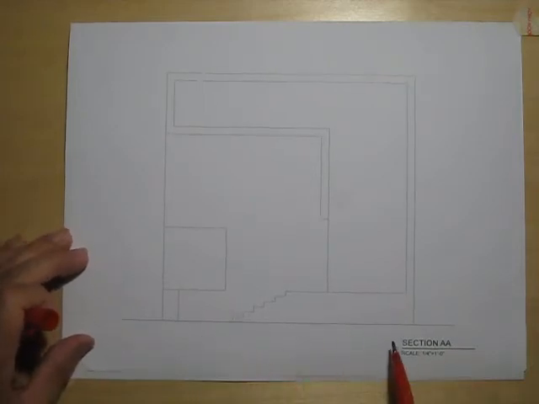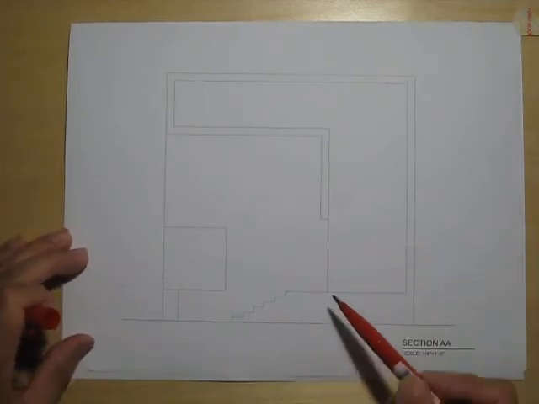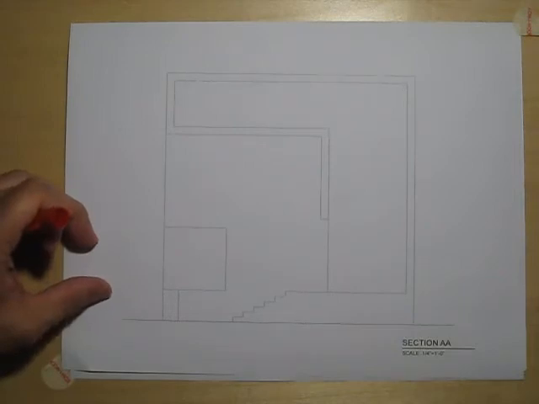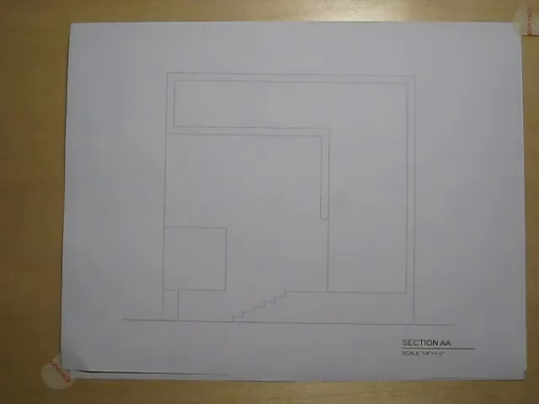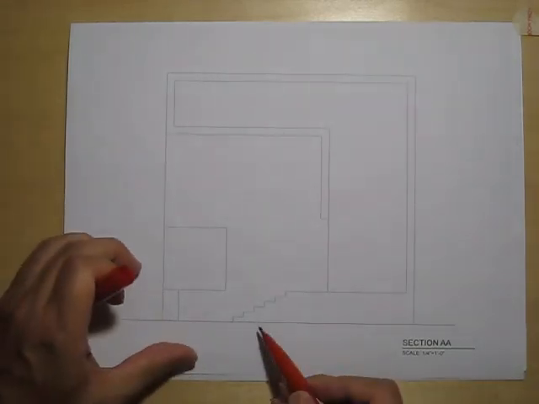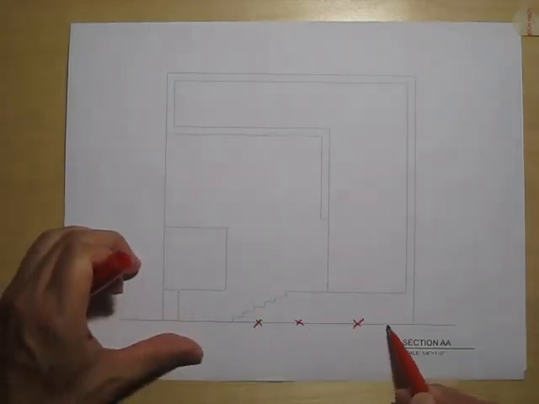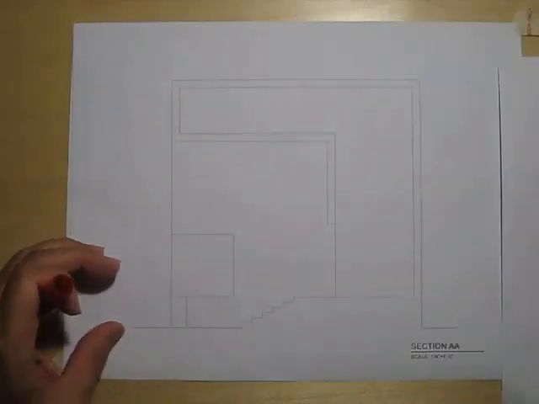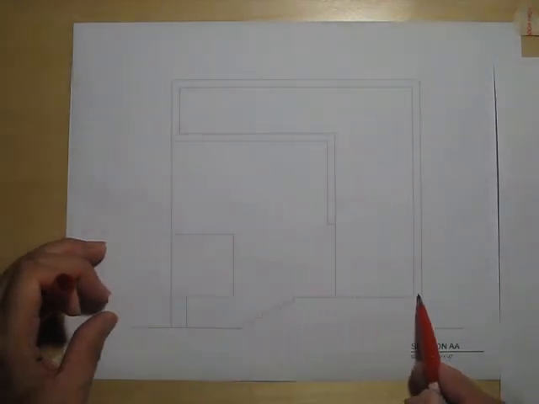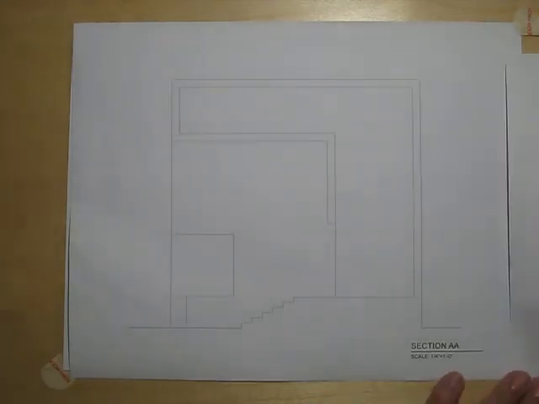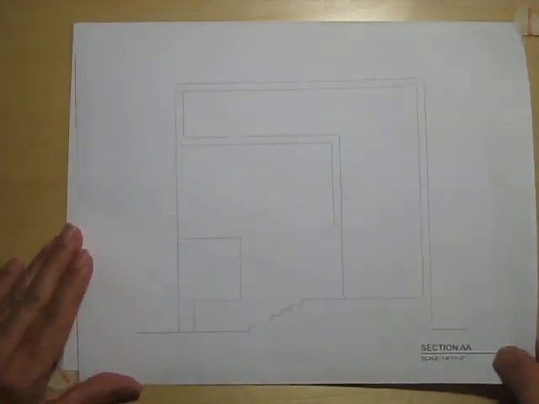This one right here is my section AA, which is cutting through the stair and the door. What that means is that there is a ground right here. But this ground, depending on how I want to express this thing, I might delete this line over here. When I do so, this ground becomes part of the building, and then the wall goes back down into the ground. So that might be one way of expressing your section cut.